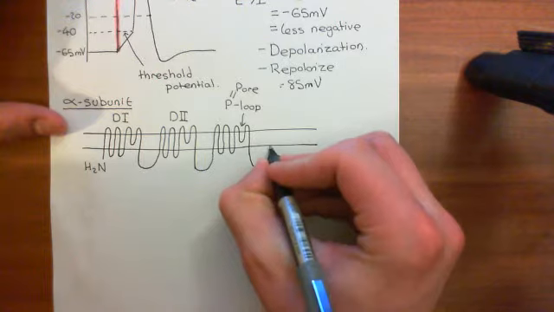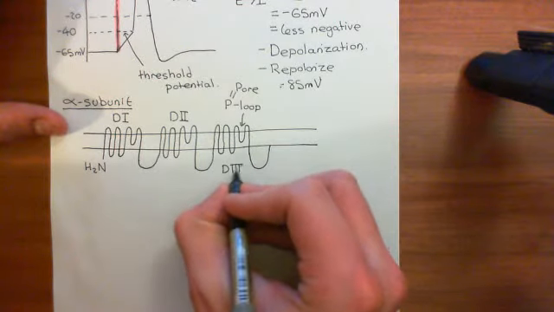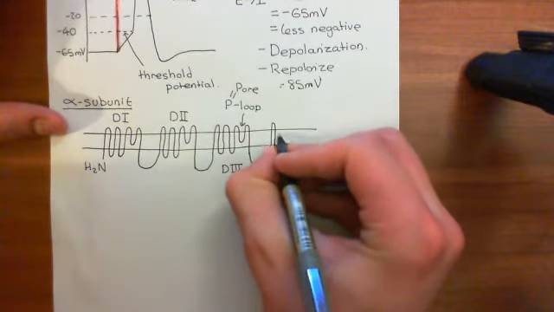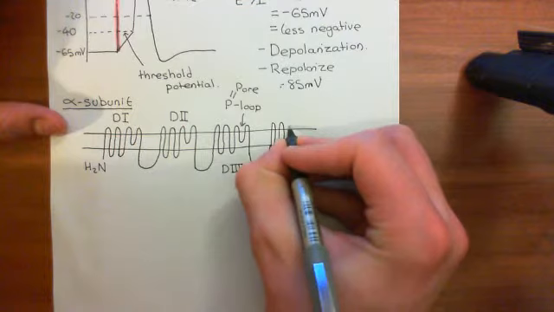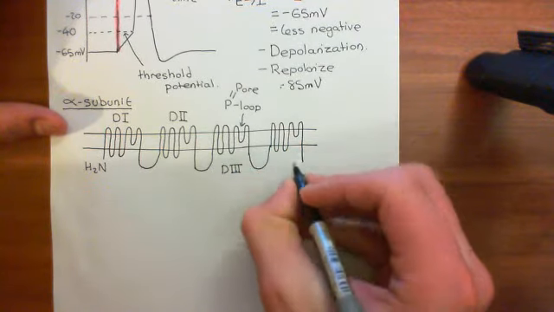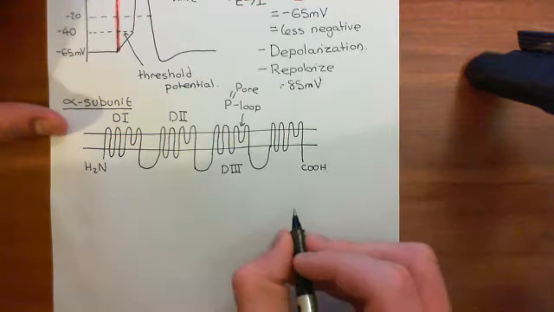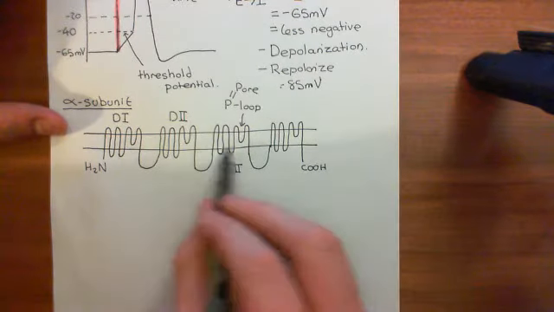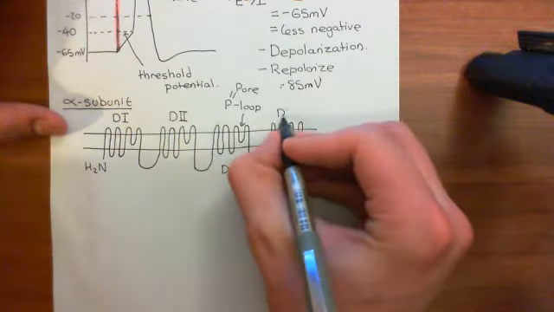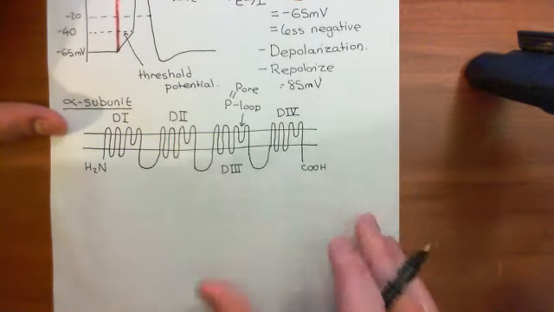By the way, this is called domain 3 here, so we've now completed domain 3, and then finally we have domain 4. So again, here are our first five membrane-spanning alpha helices, our p-loop, and then our sixth membrane-spanning alpha helix, like so. And then this is our carboxylic acid terminus. So overall we've got 24 membrane-spanning alpha helices here, but it's not as bad as it sounds because we're really just repeating one structure 4 times.